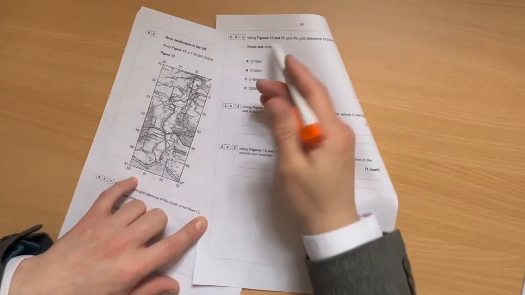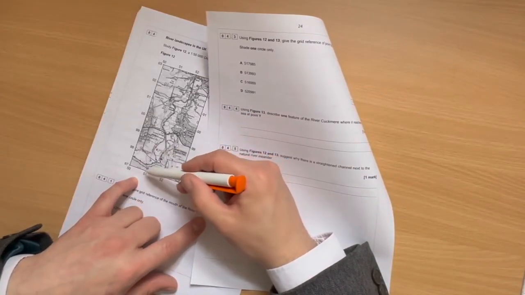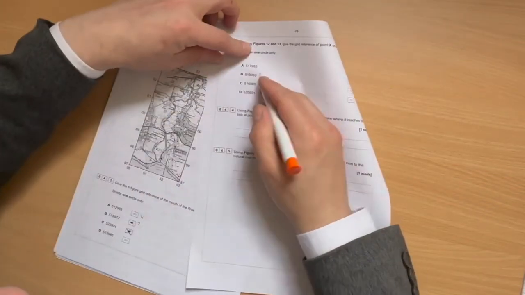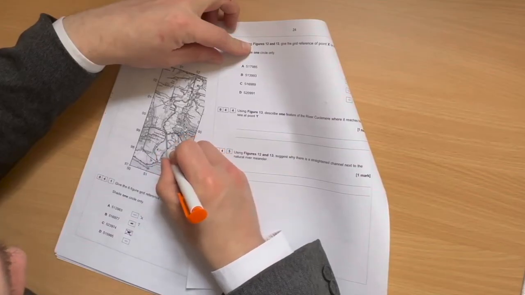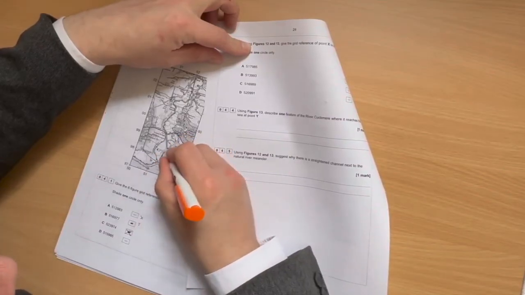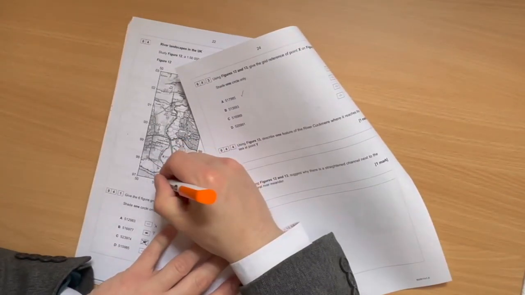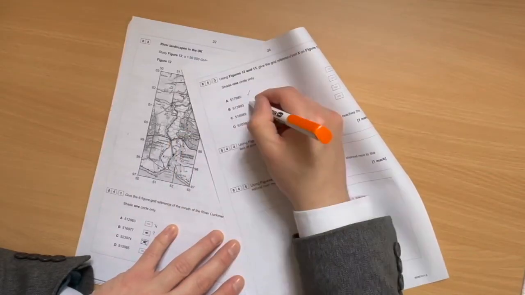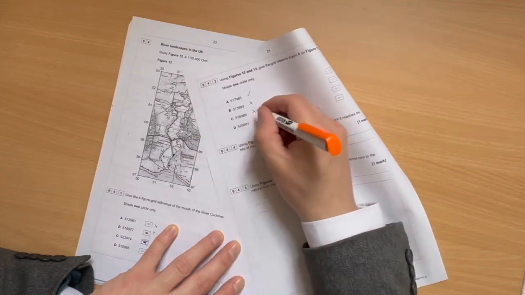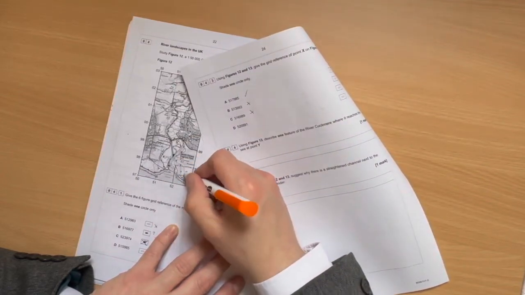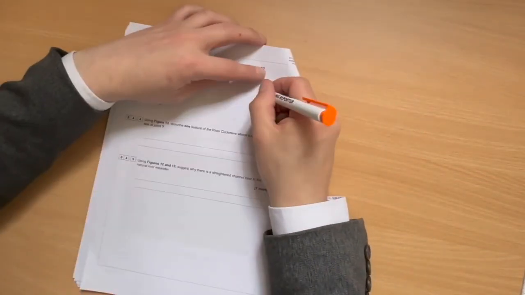So if we go, it's not 517985, I don't think. Let's have a look. 517985 is about, actually it is, it's there, isn't it? I think it's that. Let me just check. 513993, it's not there. 516993, it's not there. 520991, it's not there. So yeah, it is the first one. So that is our answer there.